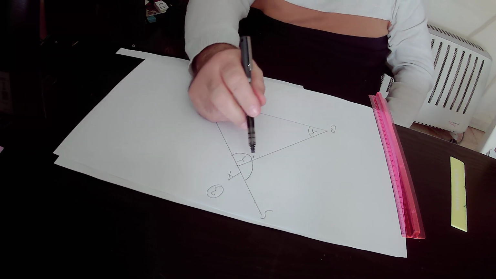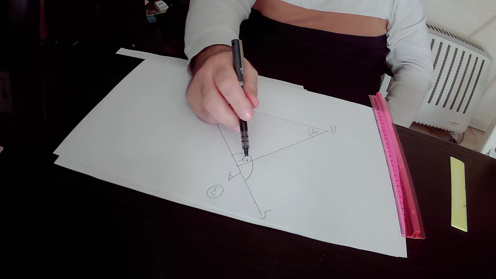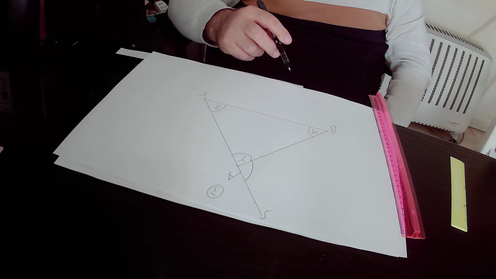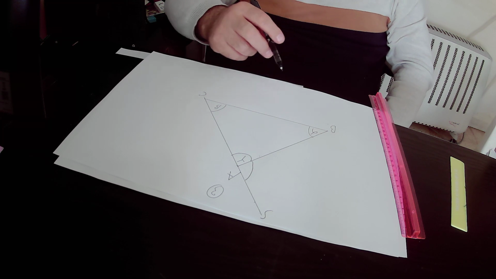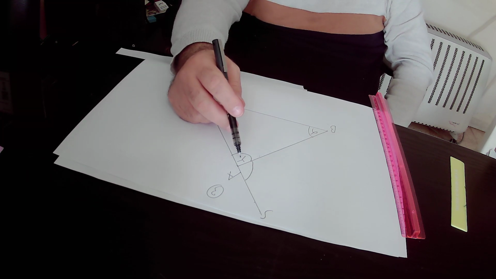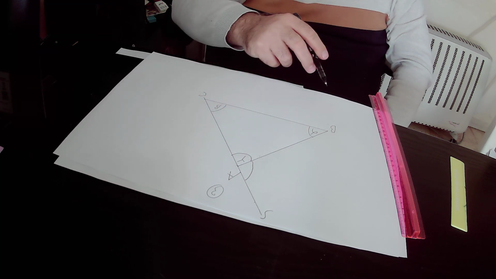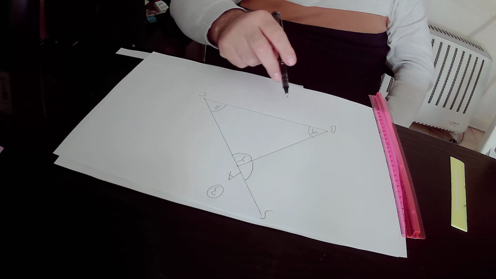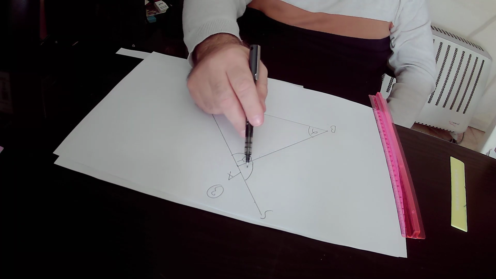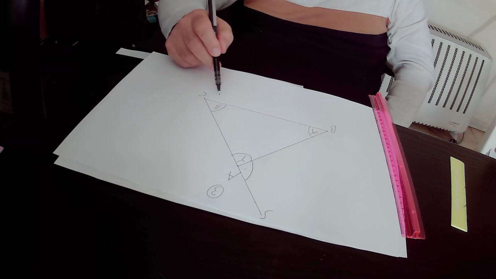So this angle is equal, according to rule number 4, to the sum of the angles that are not adjacent to it. Angle gamma is adjacent to angle SAB. And the two angles that are not adjacent to angle SAB are alpha and beta.